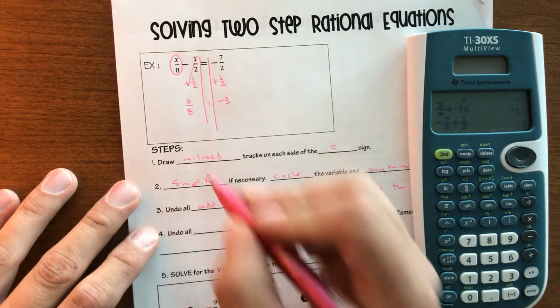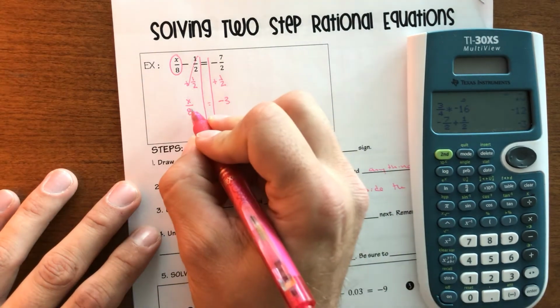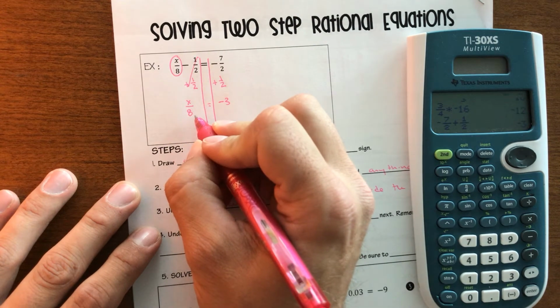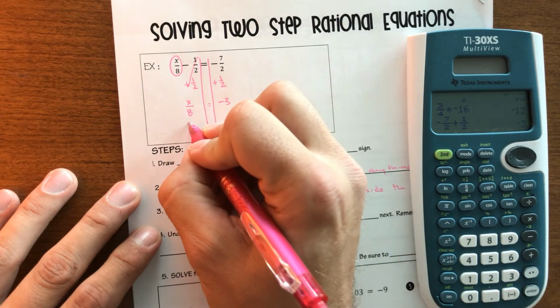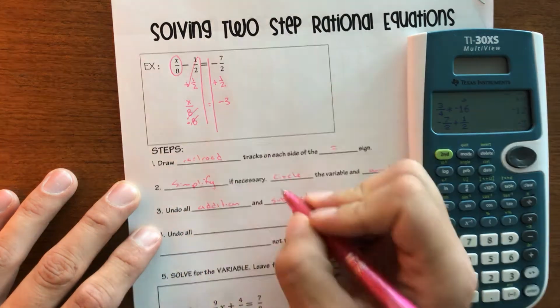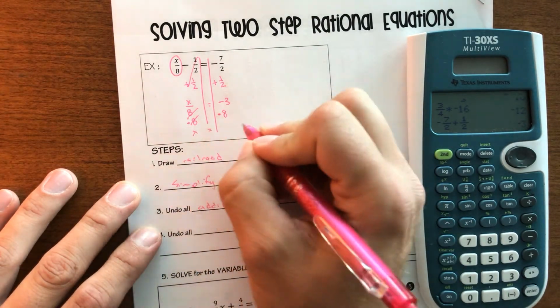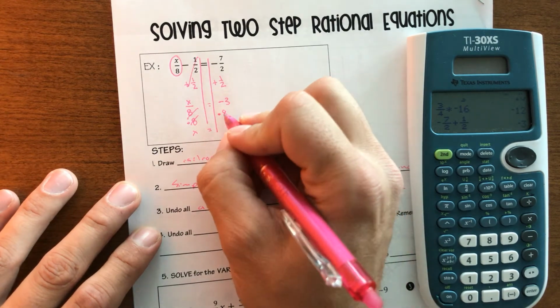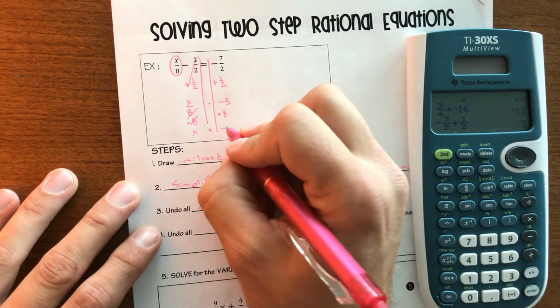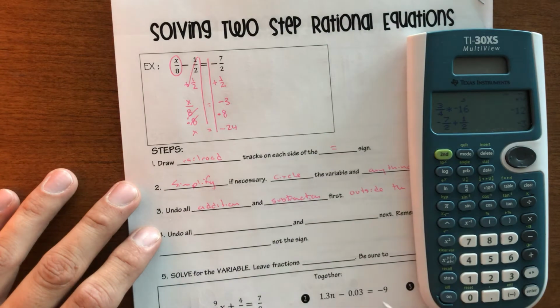In fact, this looks like something that we did a couple of weeks ago. Right now we're dividing by 8, and the opposite of dividing by 8 is to multiply by 8 to make those go away, but I've got to do it to this side. So x is equal to -3 times 8, and negative times a positive is a negative. 3 times 8 is 24. So I think that x is equal to -24.